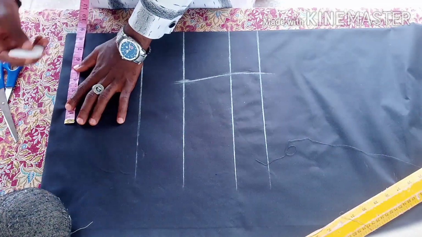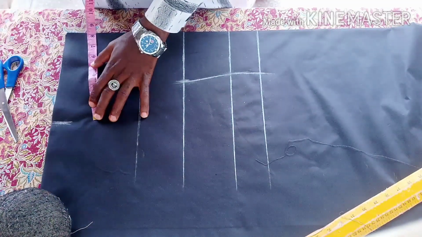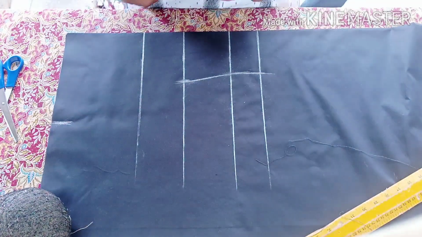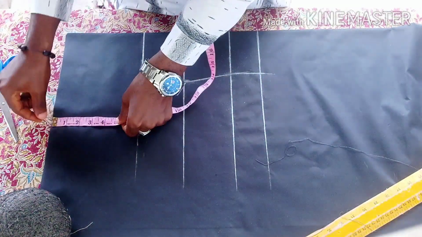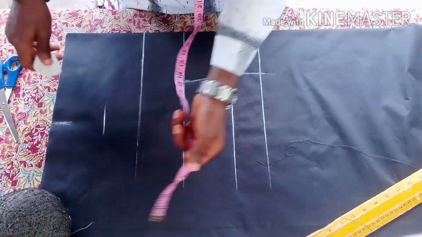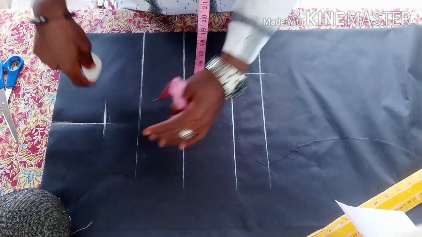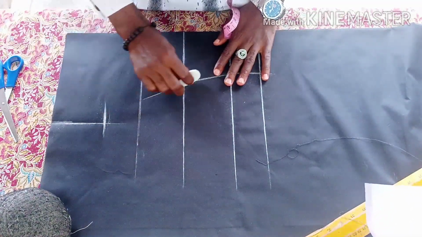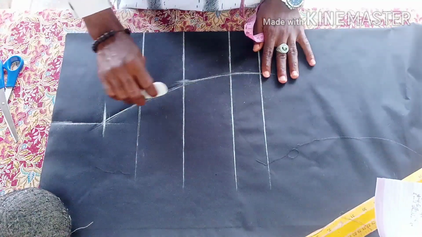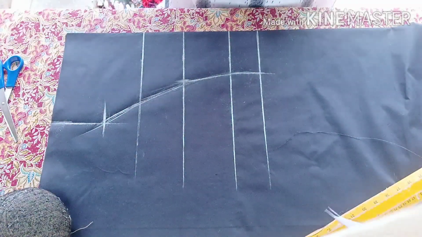After this, you are going to take your shoulder measurement divided by 2. You can add ½ inch for the sewing allowance. Then on that point, you measure 4 inches downward. We can say it's constant. You can make it 3.5 inches or 4, whichever one you want to make use of.